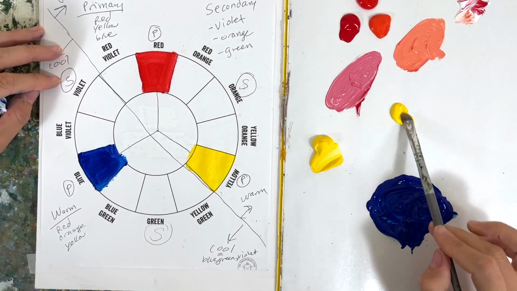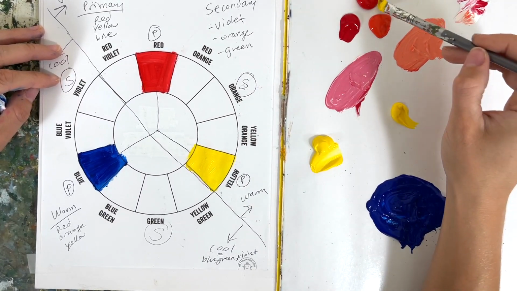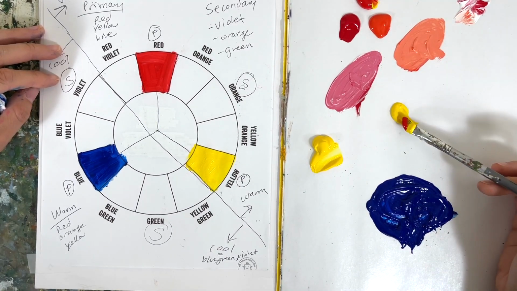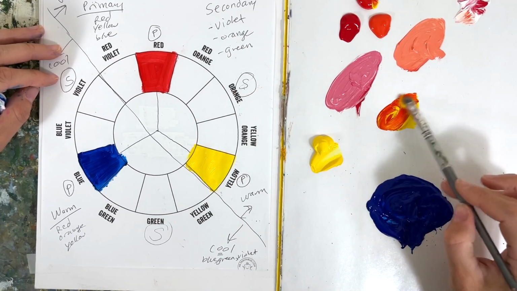Okay, so we're gonna create orange by mixing red and yellow. Let's try equal amounts first and see what happens. Actually, there's a little more yellow than red, because I'm thinking that's what I'm gonna need.